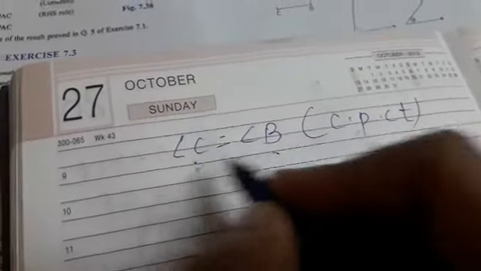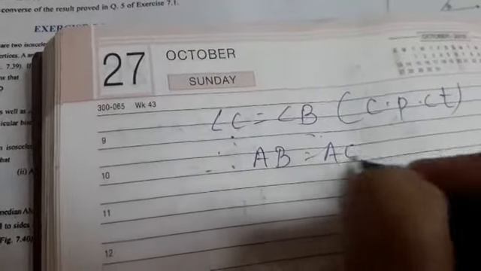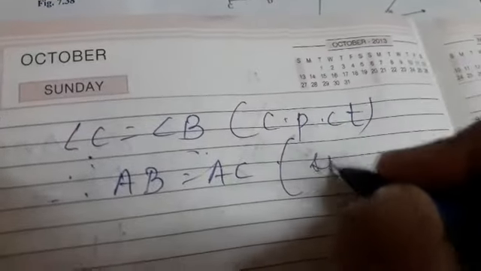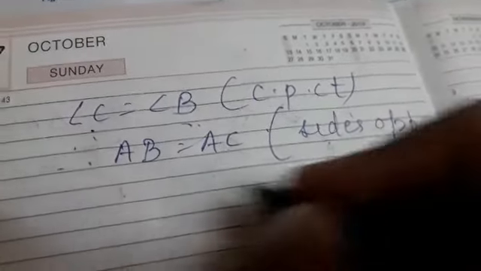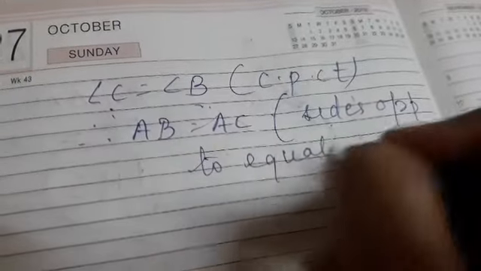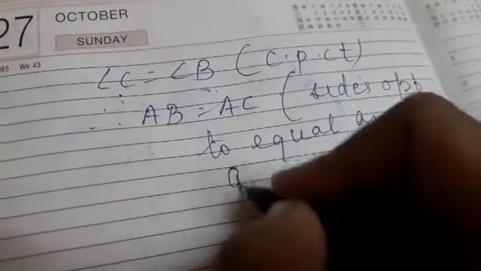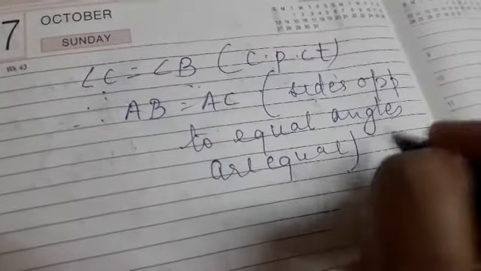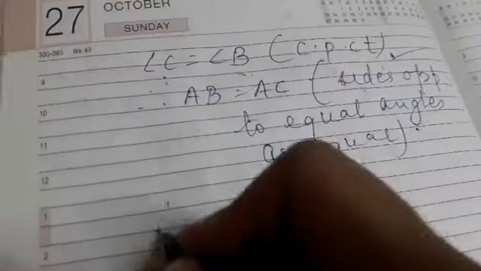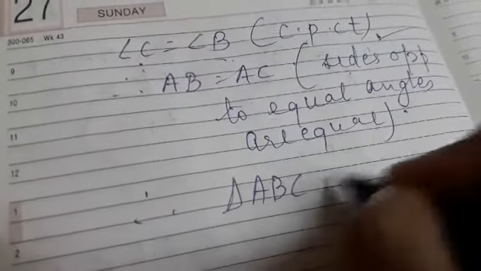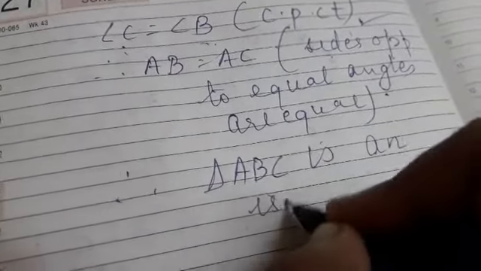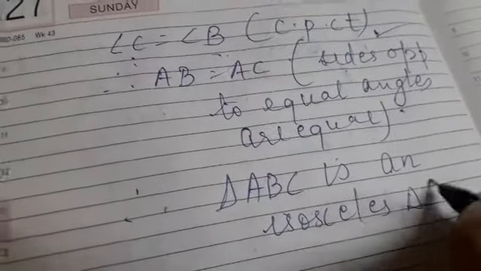Now, when the two angles are equal in a triangle, the sides opposite to them become equal. Therefore, AB is equal to AC. What is the reason? Sides opposite to equal angles are equal. In which triangle? We are talking about isosceles triangle. Therefore, triangle ABC is an isosceles triangle.